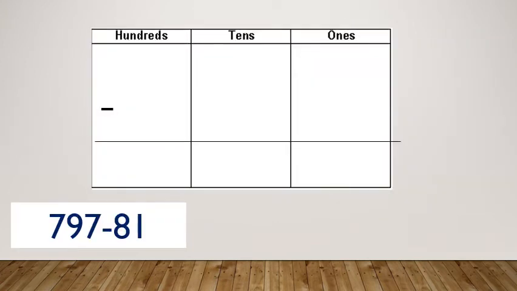Now take an example of a 3-digit number. 797 minus 81. Write the numbers in column form. Write these numbers according to their place value and write the bigger number above the smaller number.